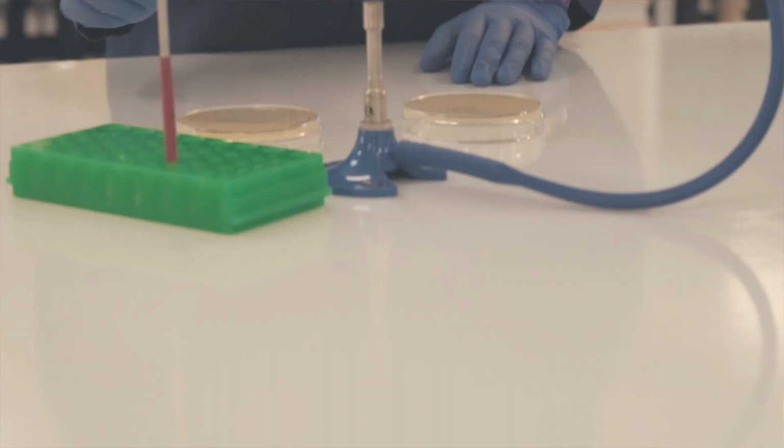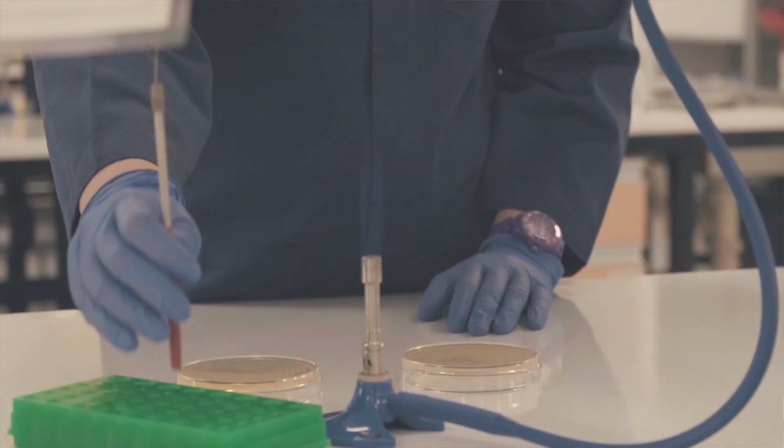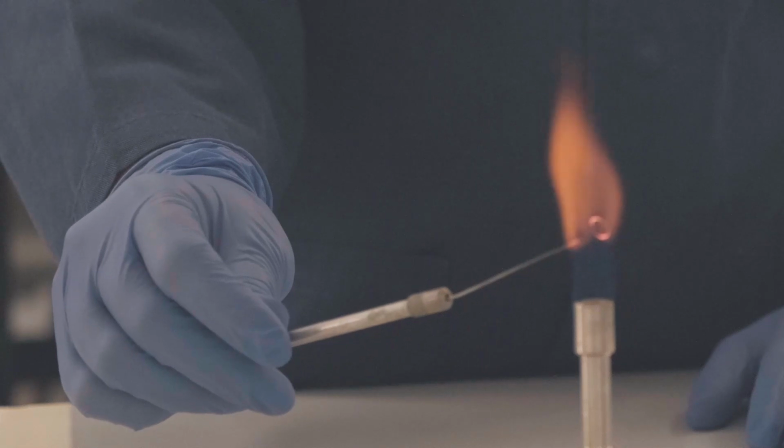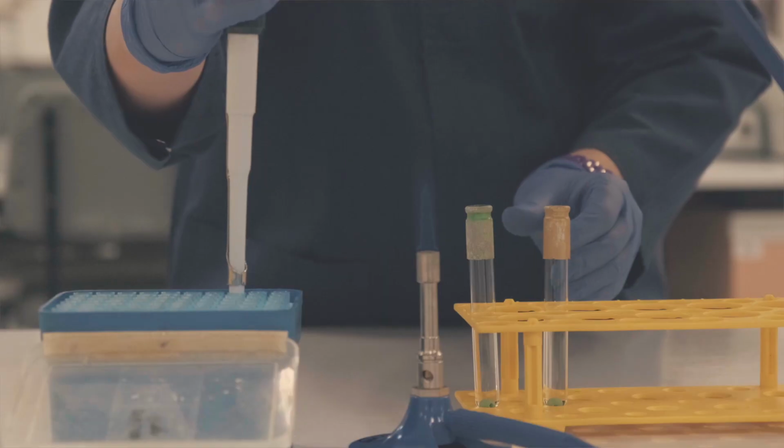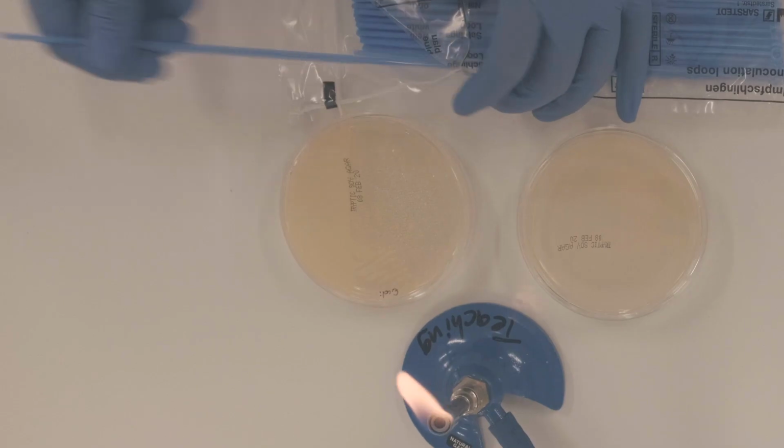We can use metal loops that need to be sterilized to transfer biological samples. Hold the metal loop at an angle in the flame until it is glowing hot. Cool it beside the flame for about 10 seconds before it is ready for use. You can also work with single-use items that have been pre-sterilized, such as pipette tips or spreaders. This is quicker to do but can be more expensive than a reliable metal loop that you can reuse time and again.